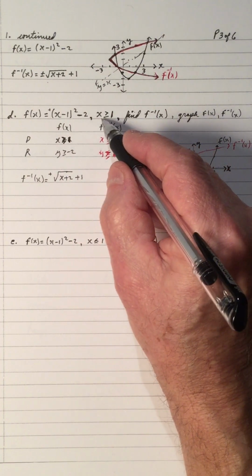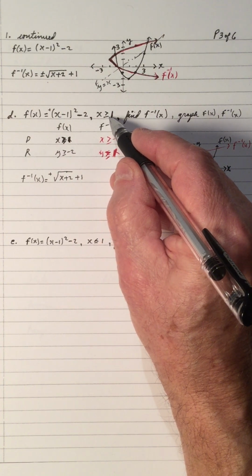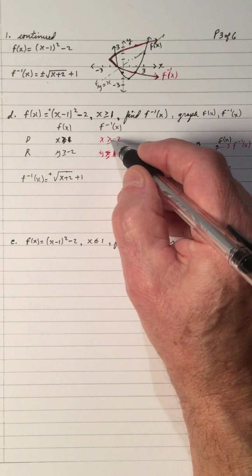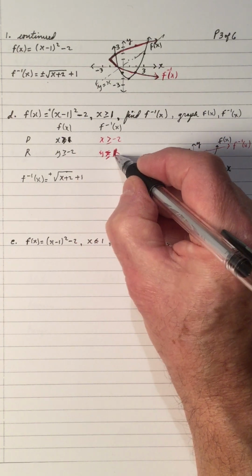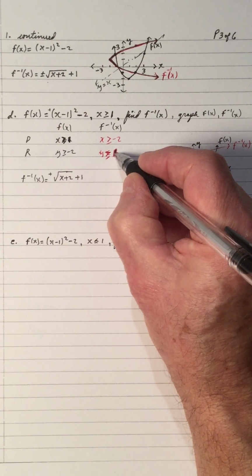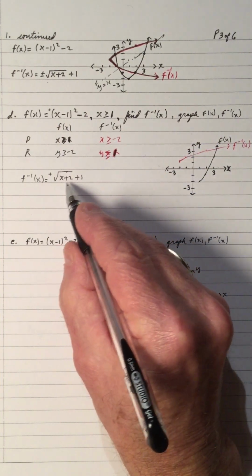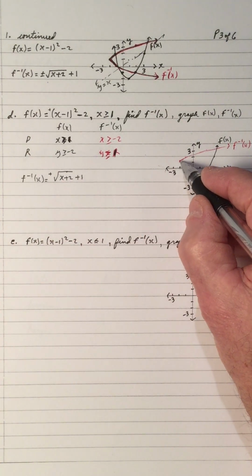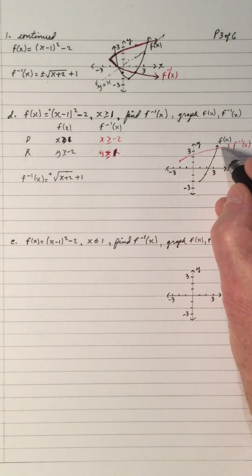But now, because we restrict the domain, x is greater than 1, the y values are going to be greater than or equal to 1 on the restriction. So that's the plus there. So this is the one that indicates, the plus indicates this side here.